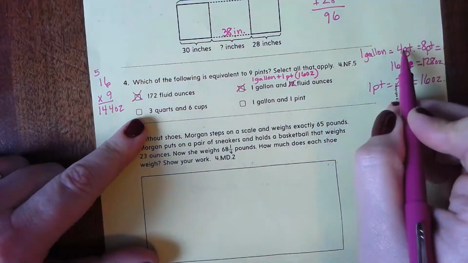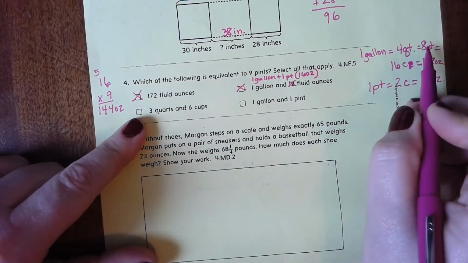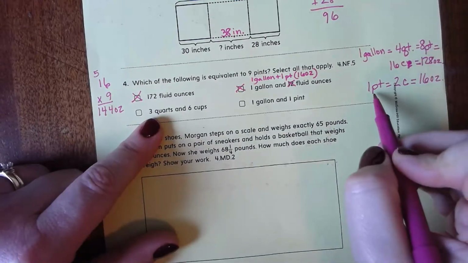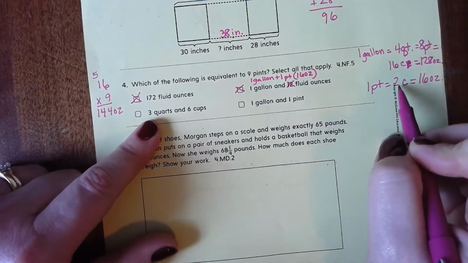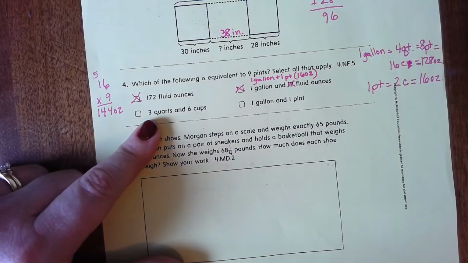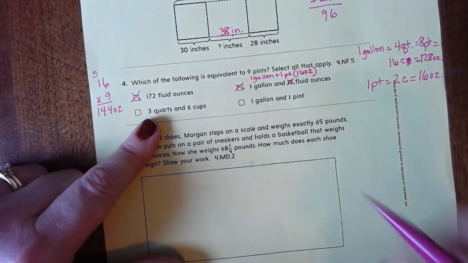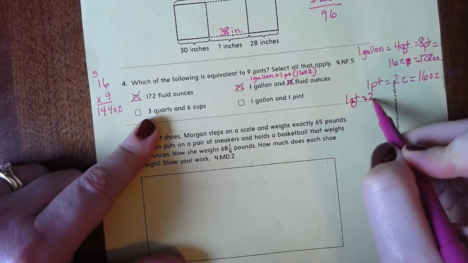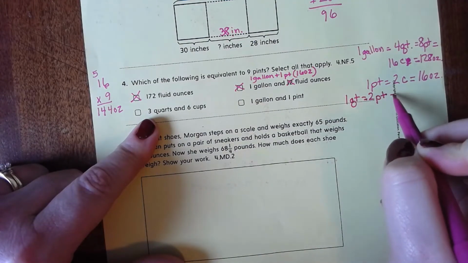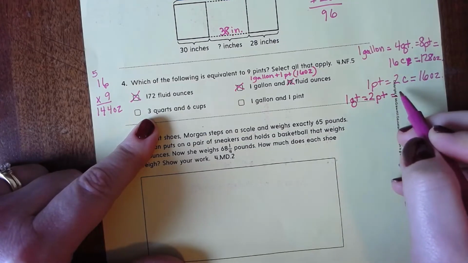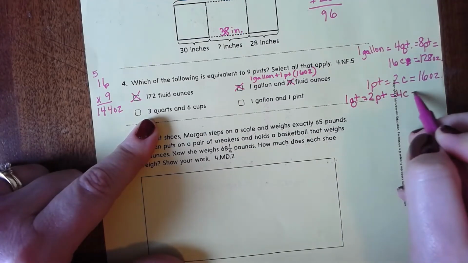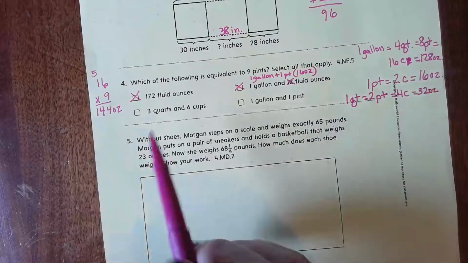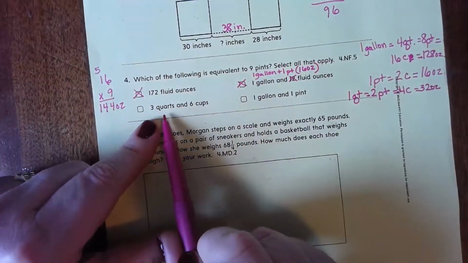Okay, we got to do a little bit more thinking here. 1 quart is really equal to 2 pints, which is equal to 4 cups, which is really equal to 32 ounces. So, okay, 3 quarts.